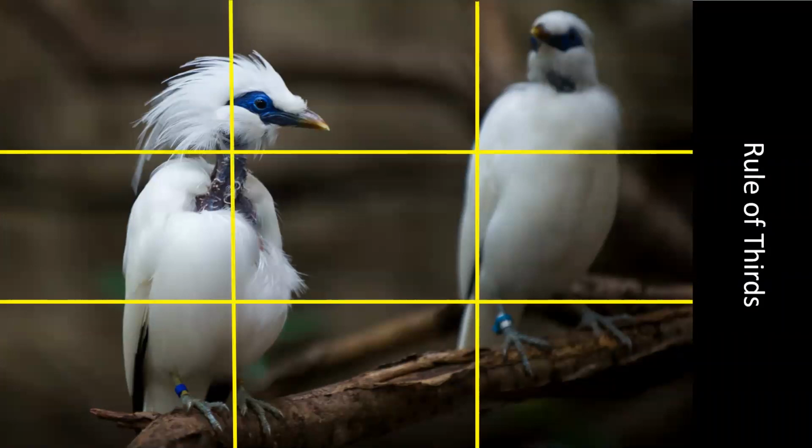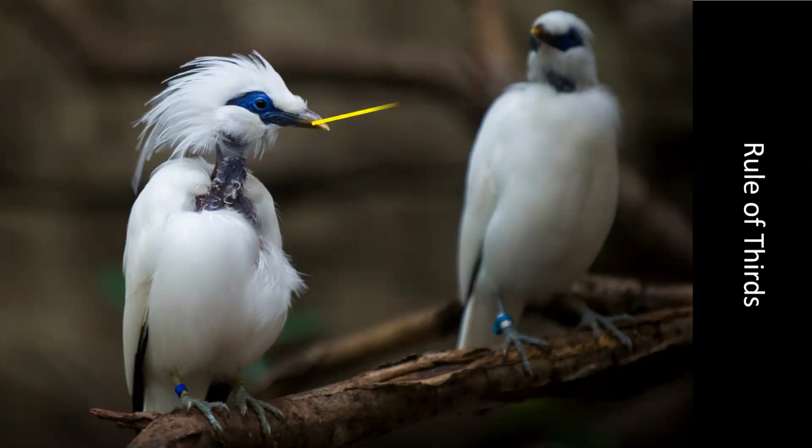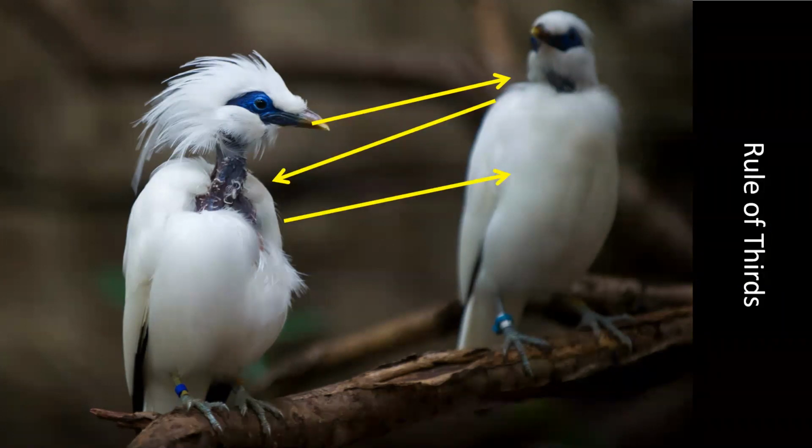So something like this, where we have two subjects and we can stack them close to those two thirds. The viewer's eye does more of a ping pong effect, moving from one to the other and back. So it really keeps them engaged and locked on that image.